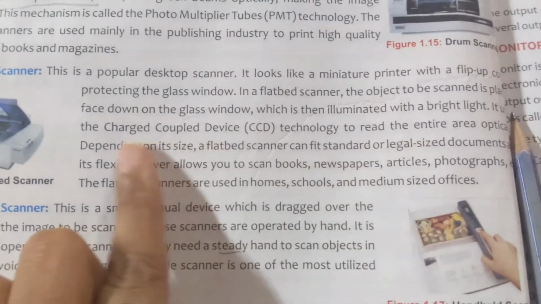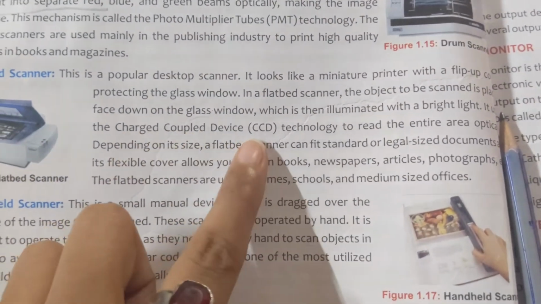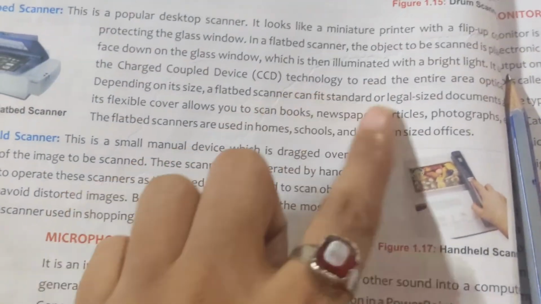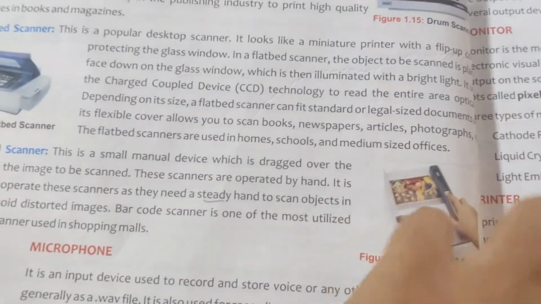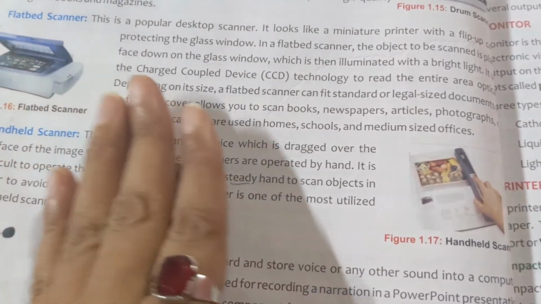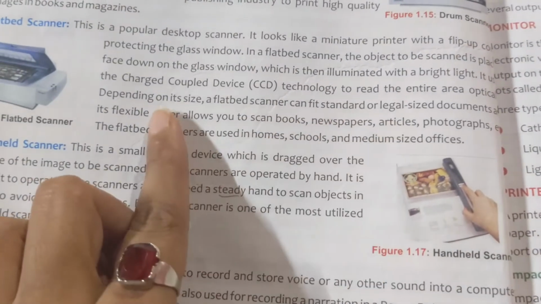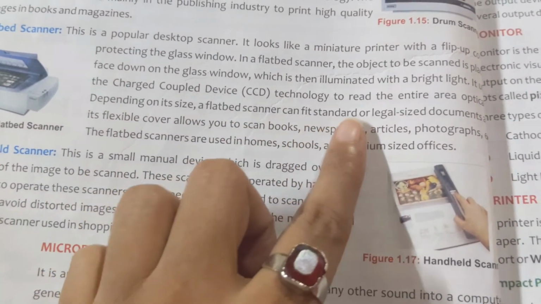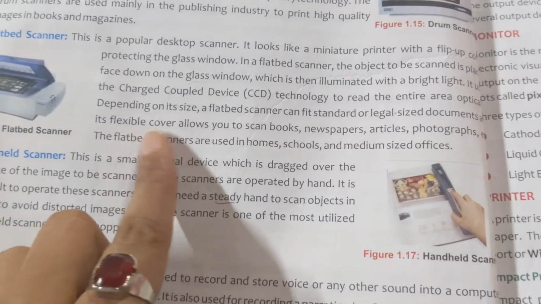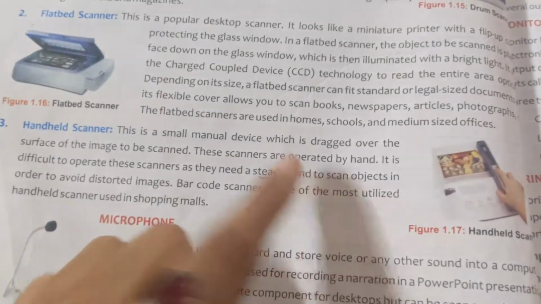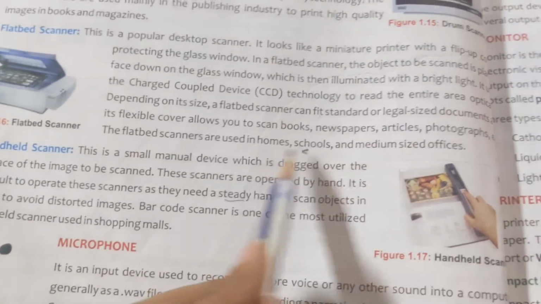Which technology do we use in this? That is CCD, charge coupled device. In the drum scanner we use PMT, photo multiplier tube. This technology is used to read the entire area. Whatever is on that page, paper or notebook, it will read all of it. Depending on its size, a flatbed scanner can fit standard and legal size documents. Its flexible cover allows you to scan books, newspapers, photographs, anything. We use this in schools, homes and medium sized offices.